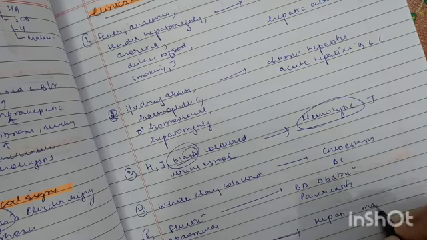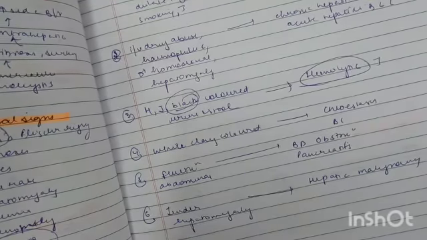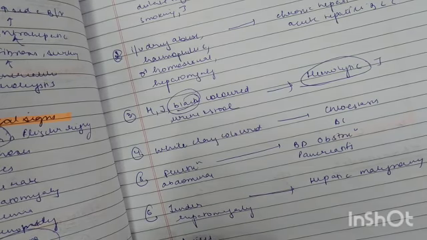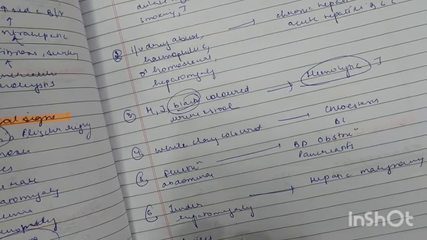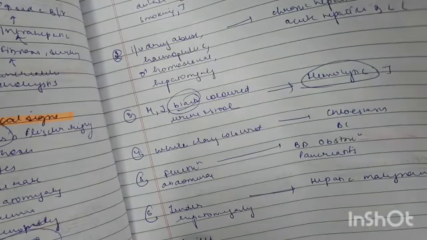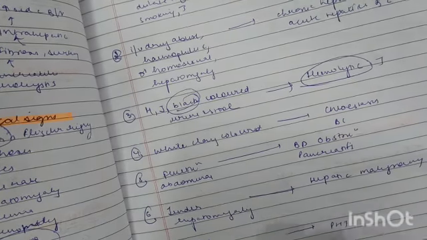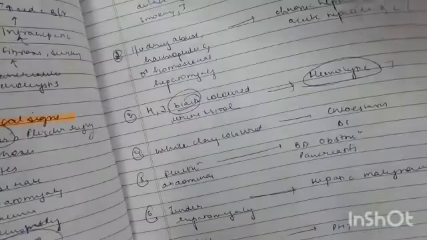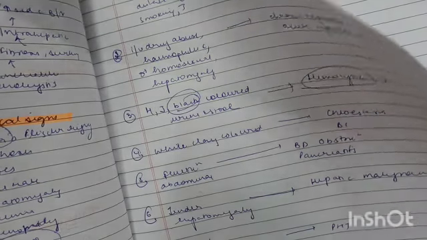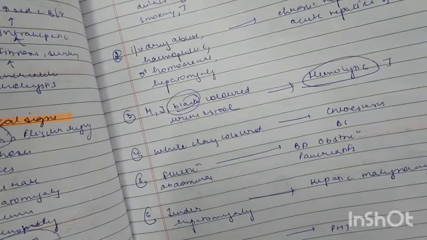Now if the patient has ascites, splenomegaly, and engorged veins over the abdomen, then this is portal hypertension. Now if jaundice and hepatomegaly are present, and he also has some signs of encephalopathy, then he will have hepatic encephalopathy, which we will discuss in another video.